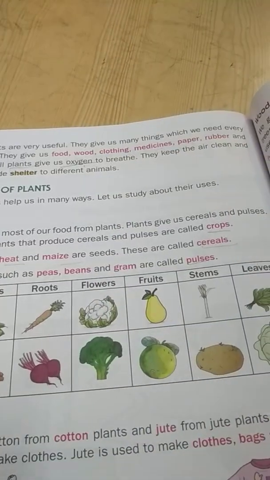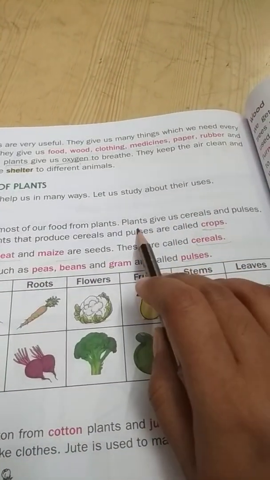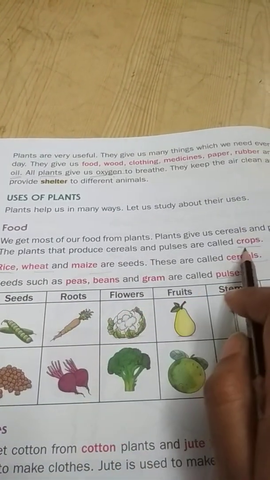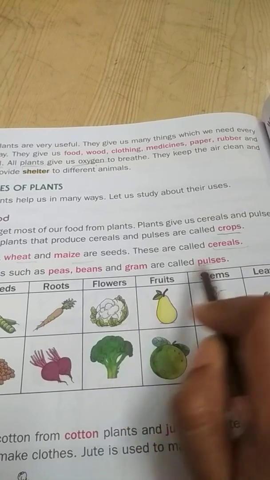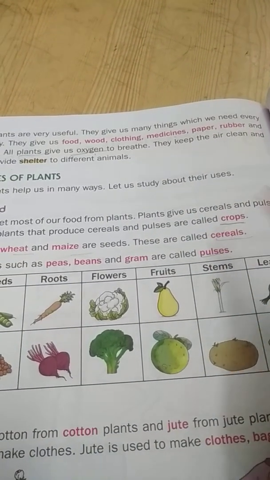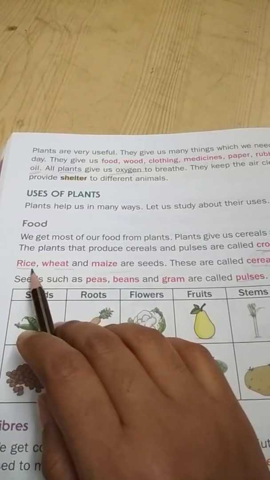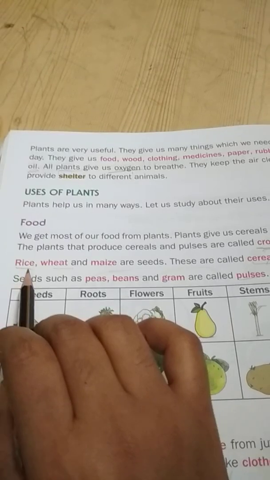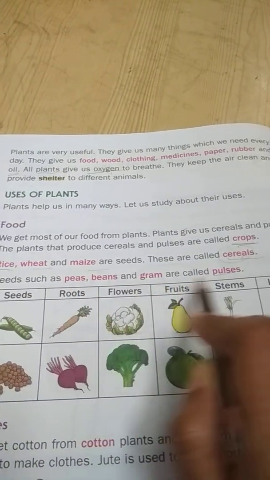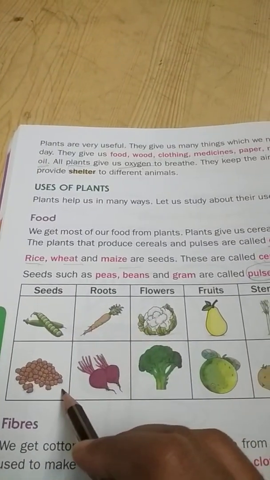So the plants give us cereals and pulses. The plants that produce cereals and pulses are called crops. And what comes under cereals? Rice, wheat, maize. This comes under cereals, and peas, beans, and gram come under pulses. Now let us go to this chart.